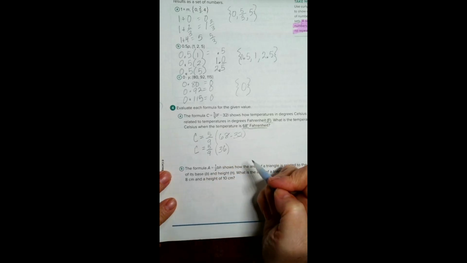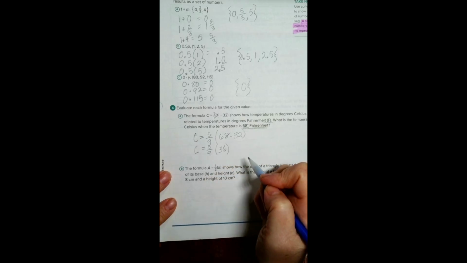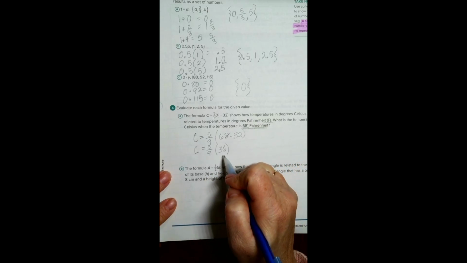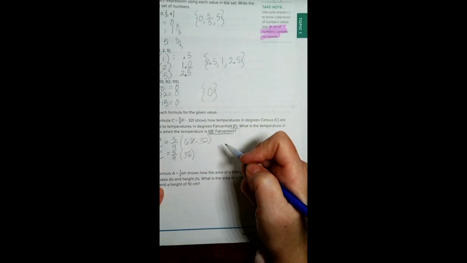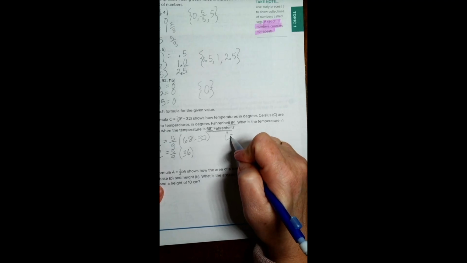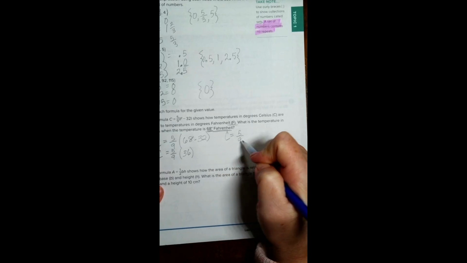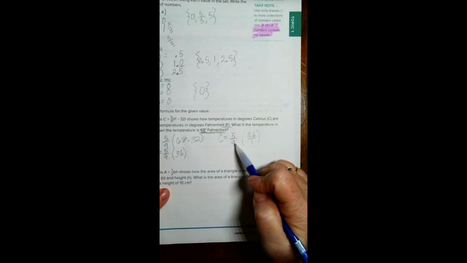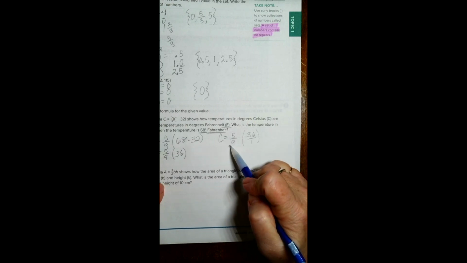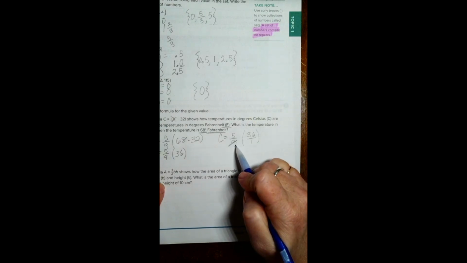I don't want to multiply straight across on that. I'm going to get a really big number, so I'm going to use the cross-canceling. I'm going to rewrite this over here just so I have more room to show you. So C equals 5/9, and I'm going to put my 36 over a 1. So as I look at this diagonal, I know I can do 9 divided by 9 and get 1.